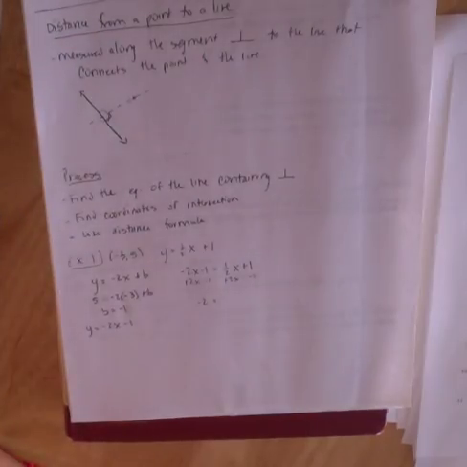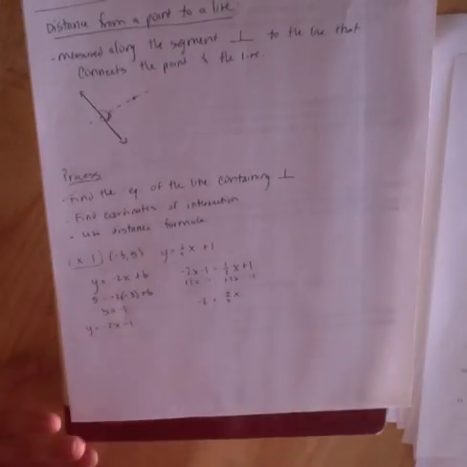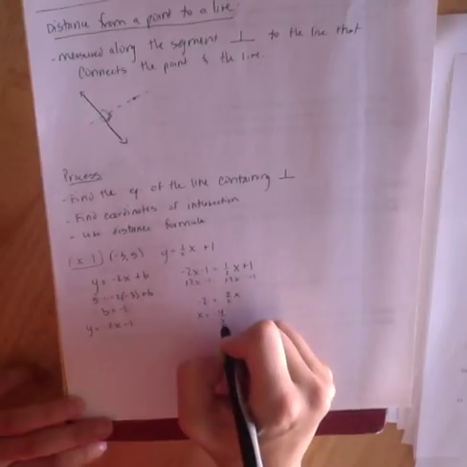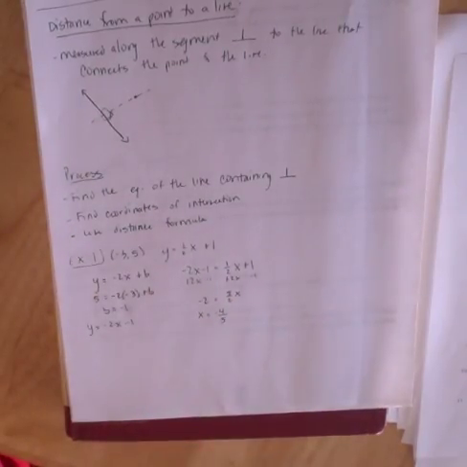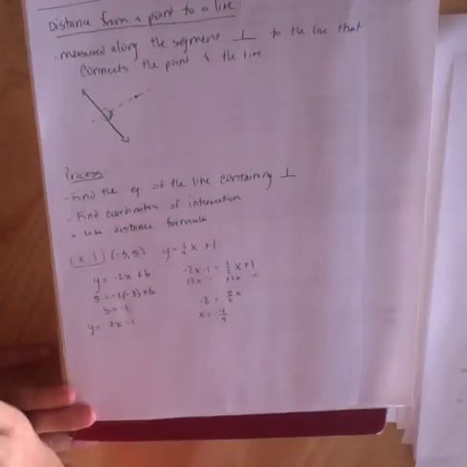Please don't have mixed numbers. Mixed numbers are silly. We don't use them anymore. We use 5/2 x. So then x is -4/5. Okay? That's the x coordinate of where my lines intersect.